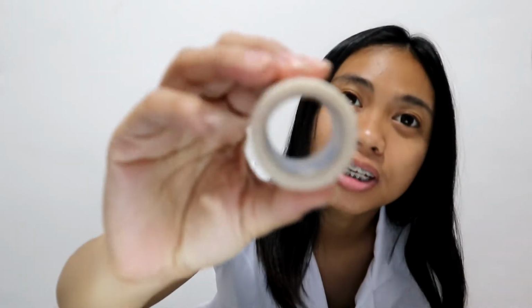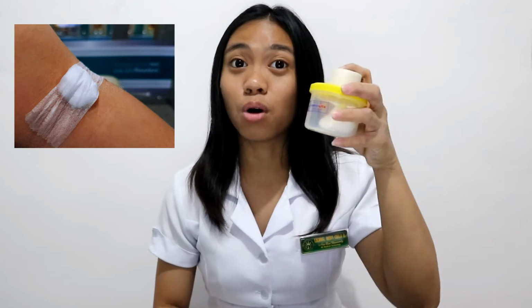Today I'll be using a red top tube, glass vacutainer, which has no clot activators, no anticoagulants, no preservatives, and no separator materials. In short, nothing. Lastly is tape, specifically micropore, and dry cotton that come hand in hand. These are used for covering the puncture.